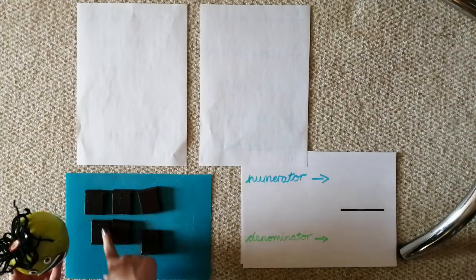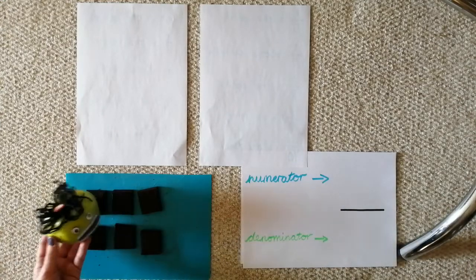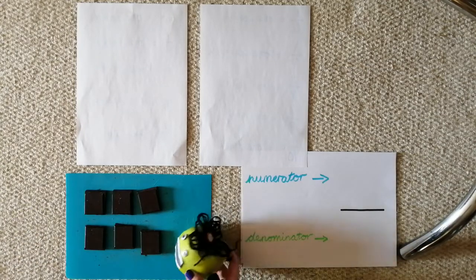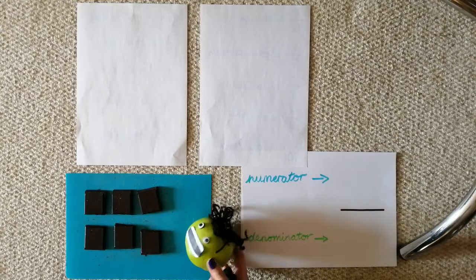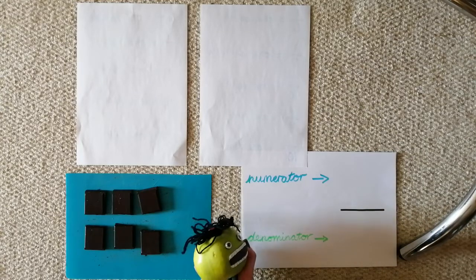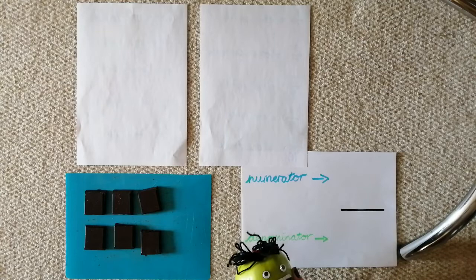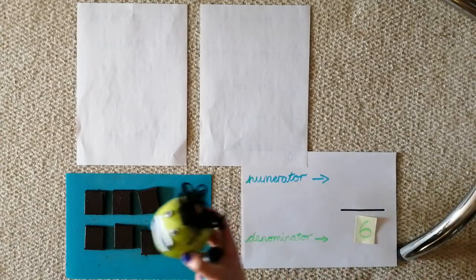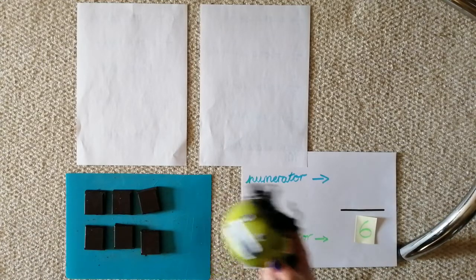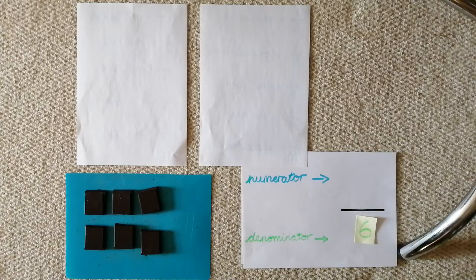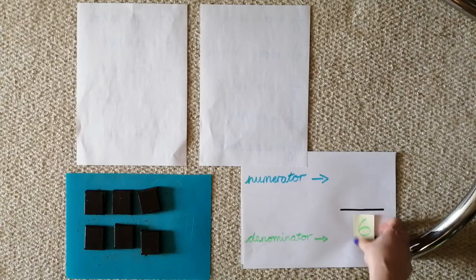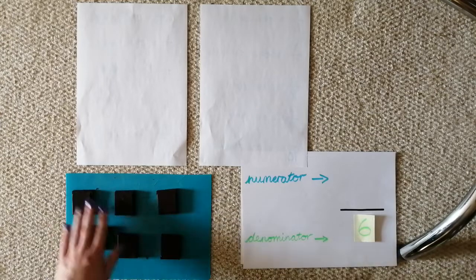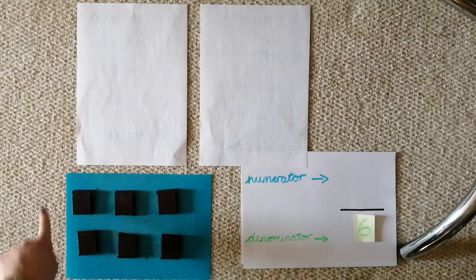And now here, if you have a look at what the Incredible Hulk has done, he has broken the chocolate up into, let me have a look, he has broken it into 6 pieces. Therefore, the denominator is going to be 6. Thank you, Hulk. That was very handy. He's going to be back later for more breaking things. Okay, so the denominator tells you how many pieces your whole has been broken into, and in our case it is 6 pieces.